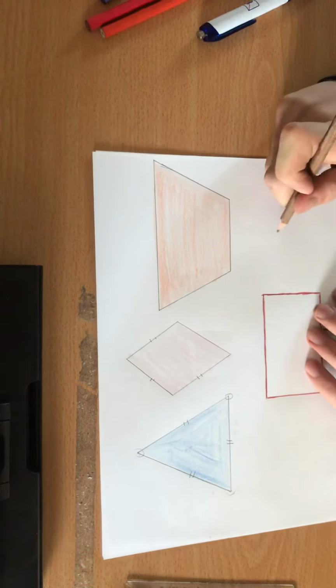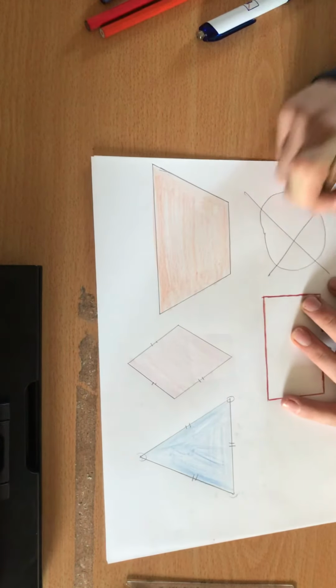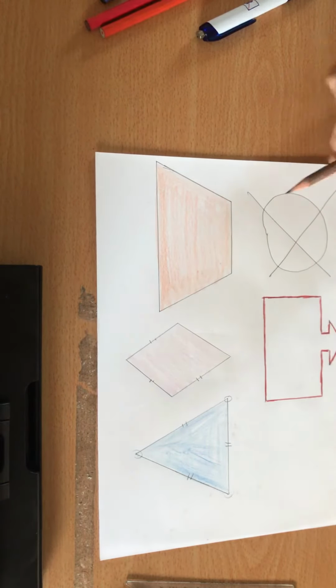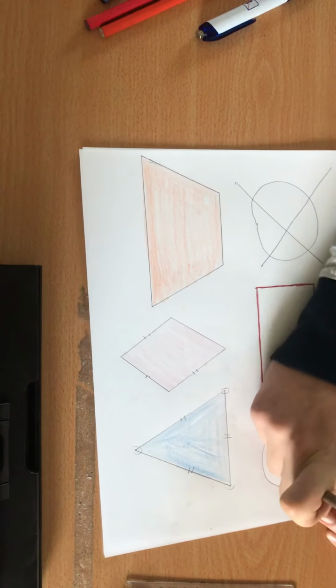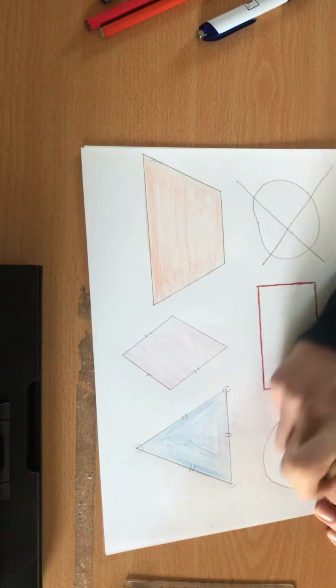So if we draw a circle here, for example, that is not a polygon due to the fact that it's round and has no straight lines. Same if we were to draw a semicircle. Fair enough, this line here is straight, but this is a curve.